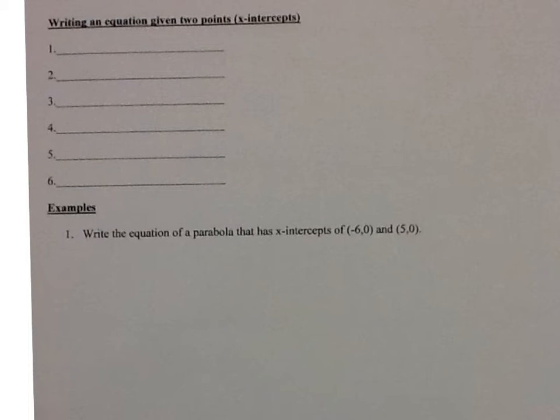Okay, so this is writing the equation given 2 points, and the 2 points that you're going to be given are the x-intercepts. So the first thing you're going to do is set each x value equal to x.